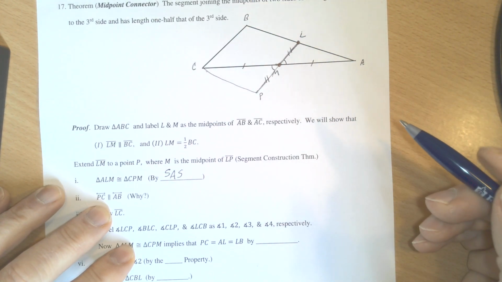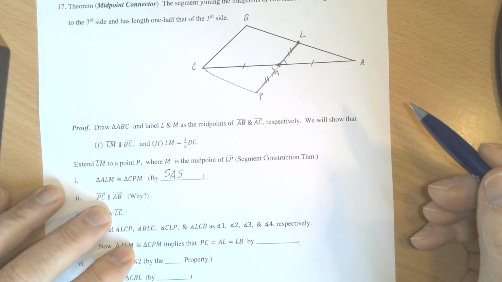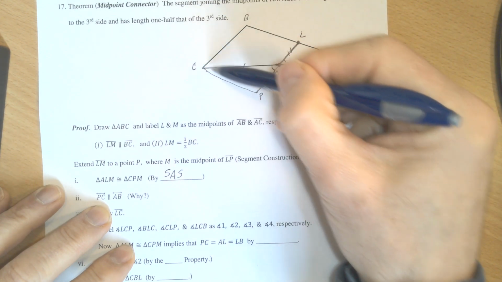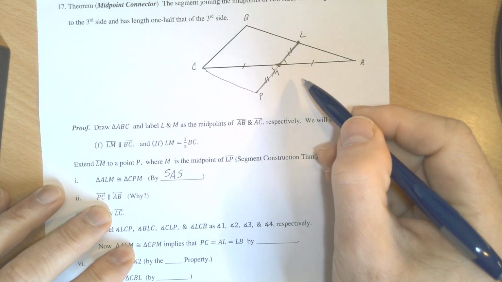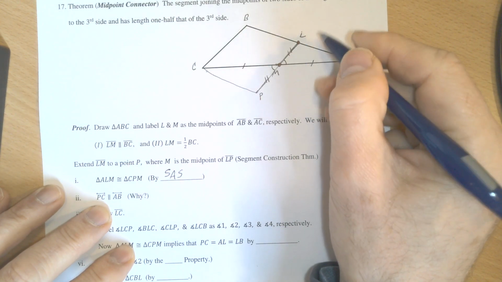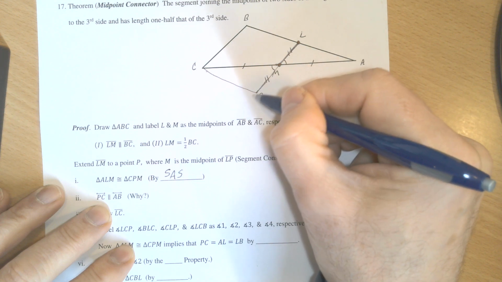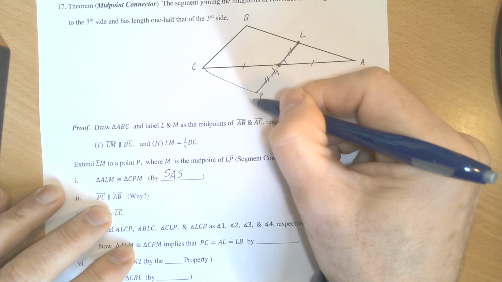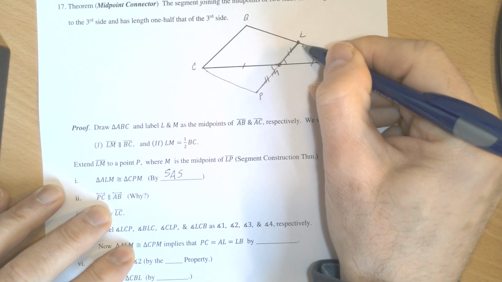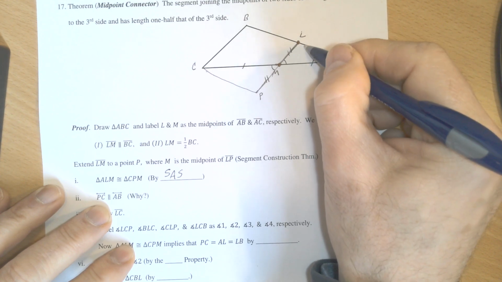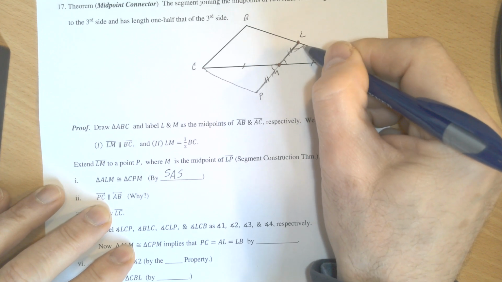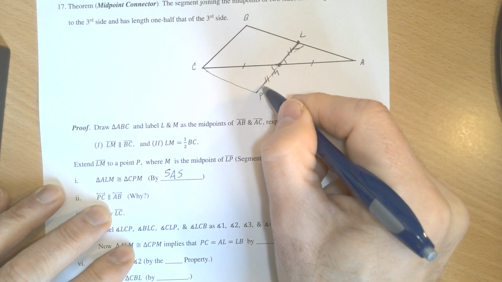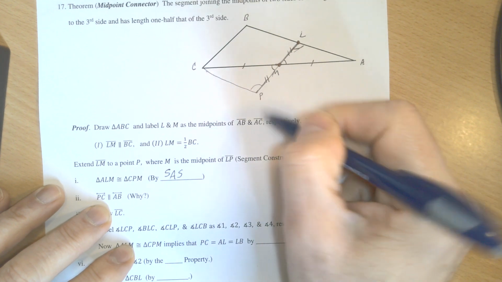Well, they're cut by this transversal, and we have this angle congruent to this angle.